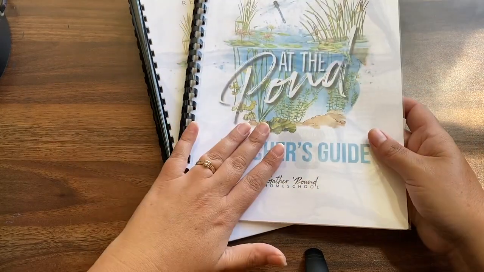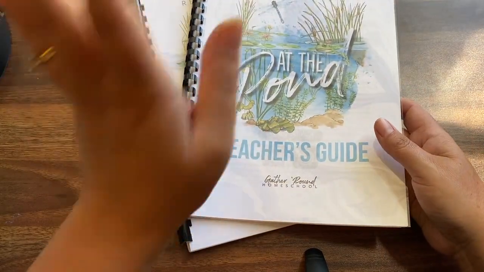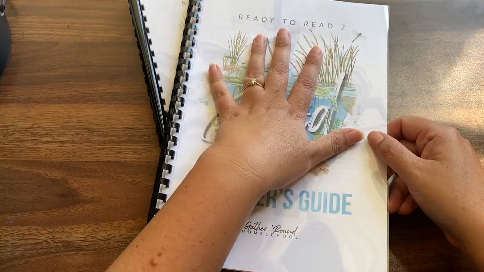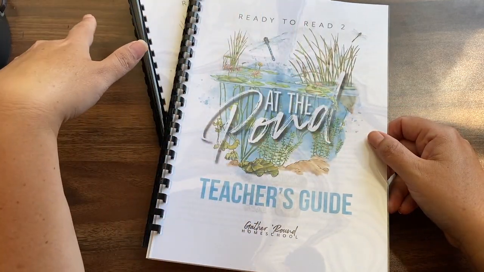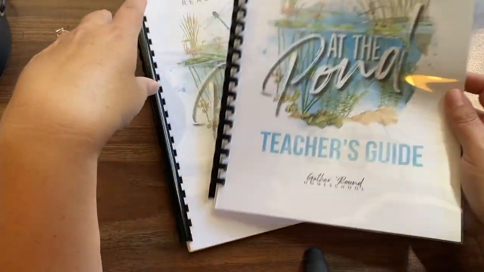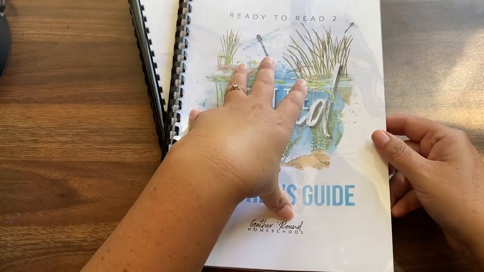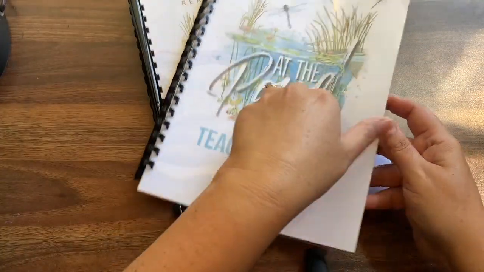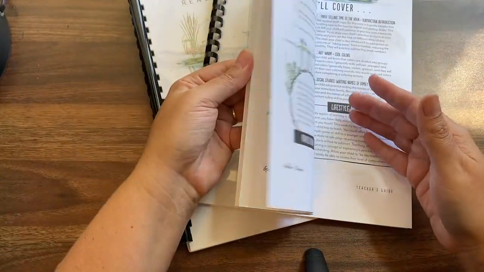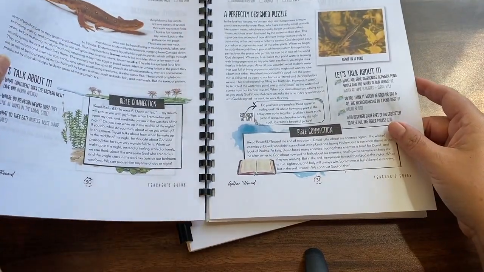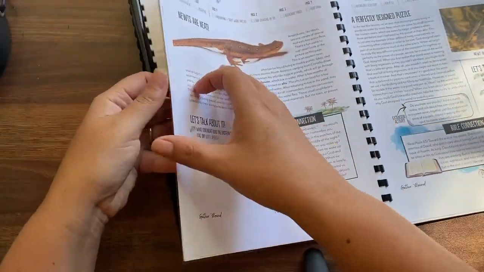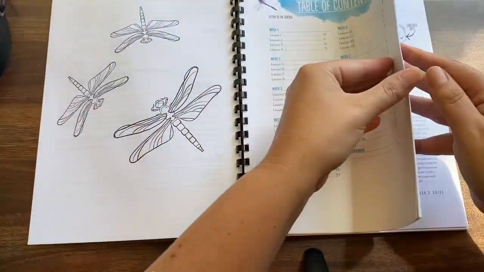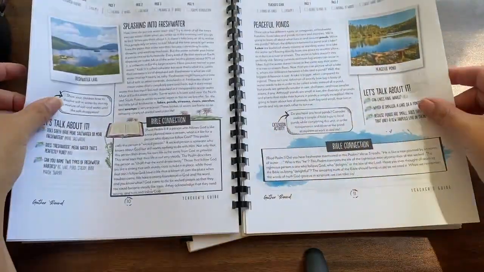So I have a teacher's guide. As I said, this is the Ready to Read program. He's on book 2. There are 4 books in the series, and we worked on book 1 last year, and we are on to book 2 this year, and he'll complete book 3 and book 4. And so this is the teacher's guide, and basically I will read aloud to him a lesson from the teacher's guide. Let me just grab a lesson to show you.